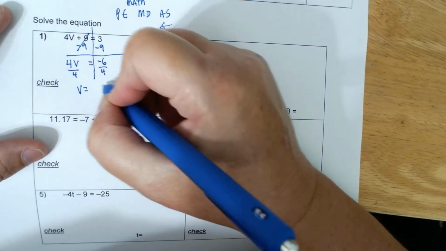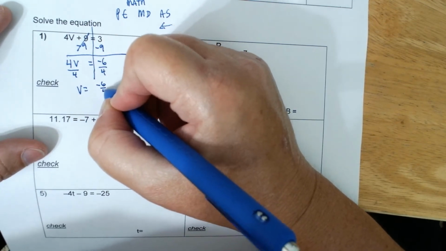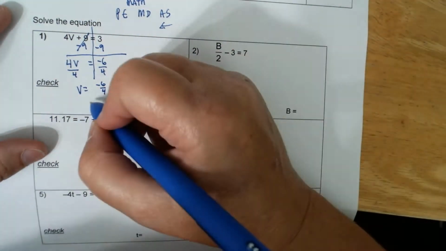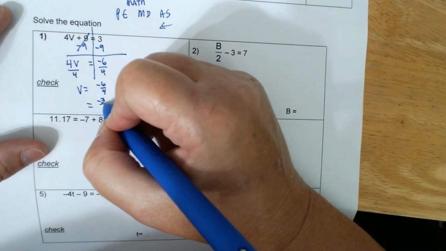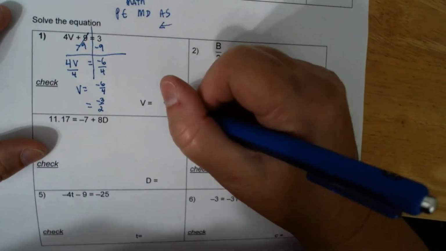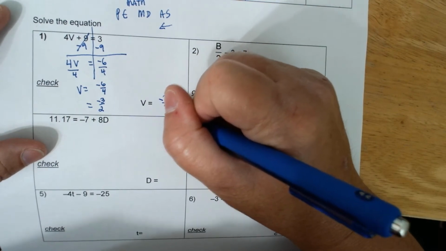V equals negative 6 over 4. Need to simplify that, so it's negative 3 over 2. So v equals negative 3 over 2.